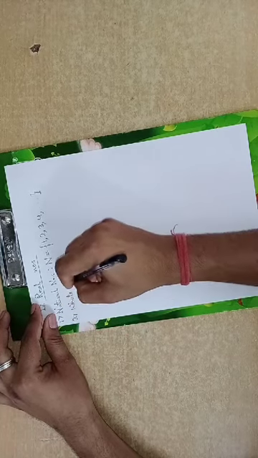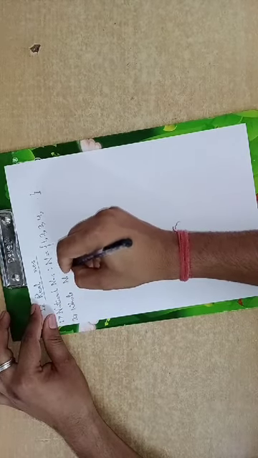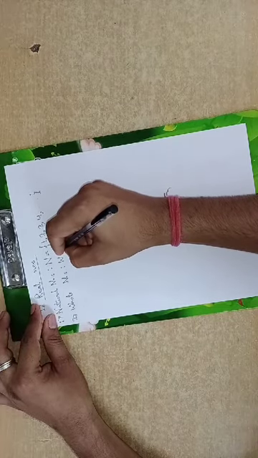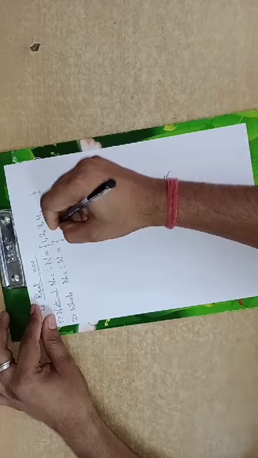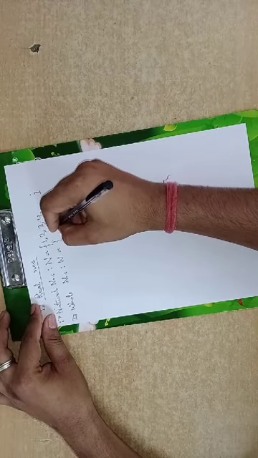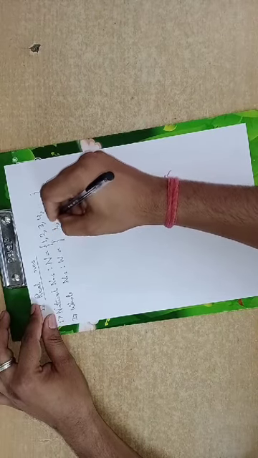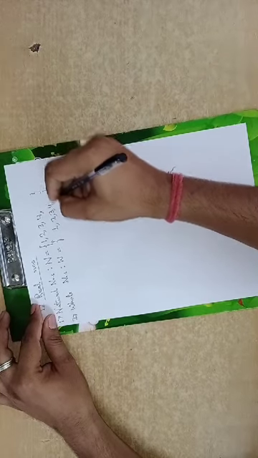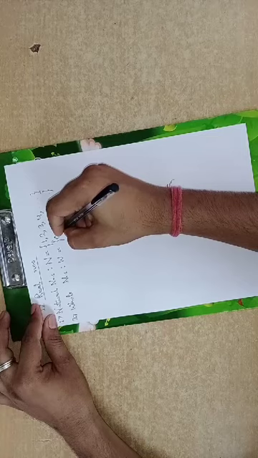Number 2, whole numbers. The set of all whole numbers is denoted with capital W. Here, what I need to do is write down all the natural numbers and just include one extra number, that is 0.